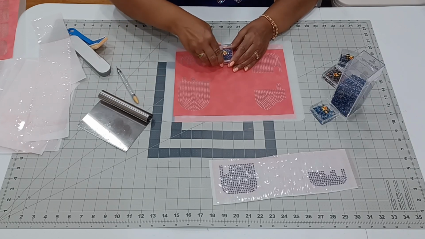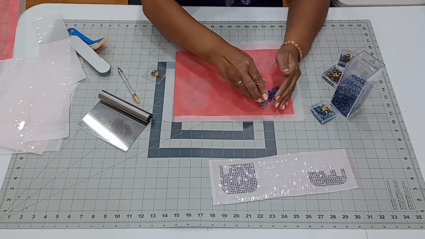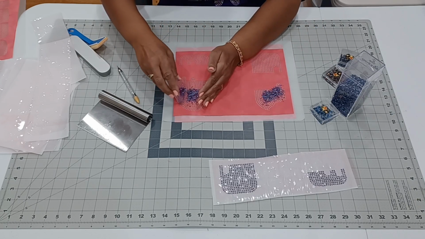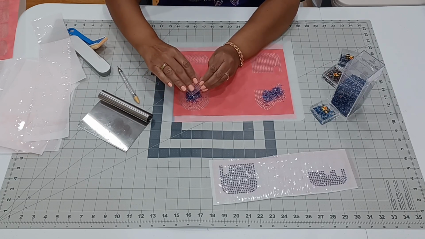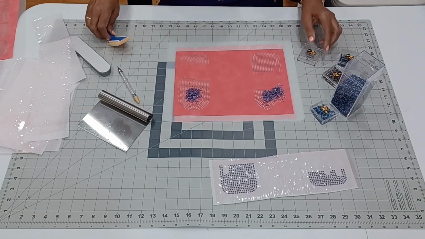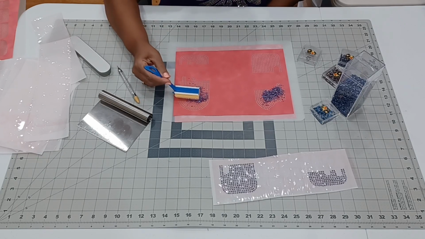All right, so we're gonna do now the rose AB. We're gonna do the same thing. Let me put on the whole thing. All these colors. I am running out of all these colors. And this one takes a lot because this one is bigger. So hopefully I have enough.